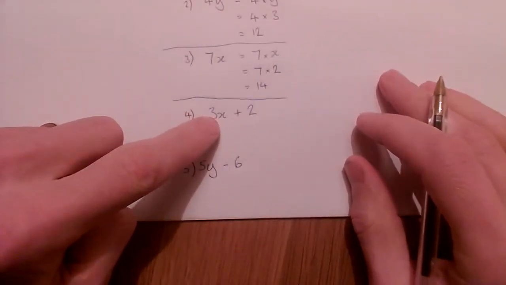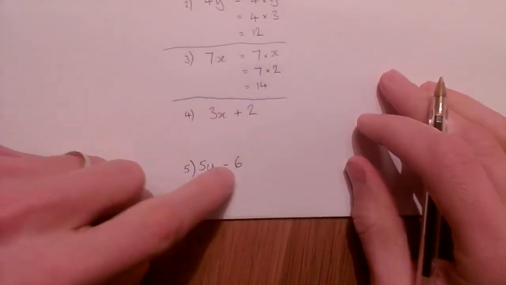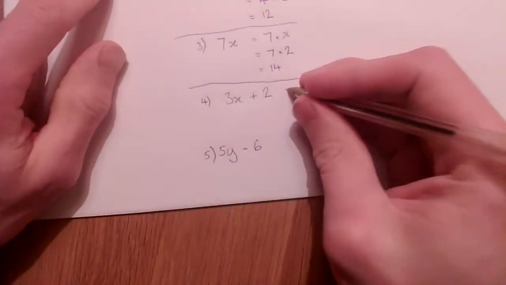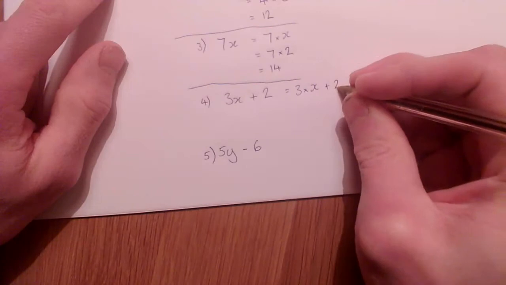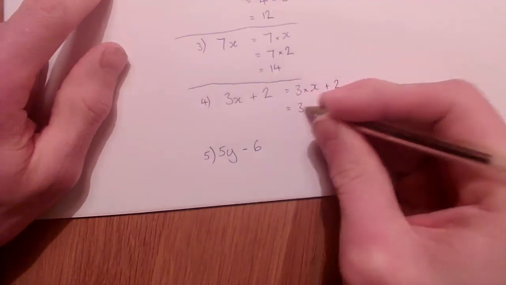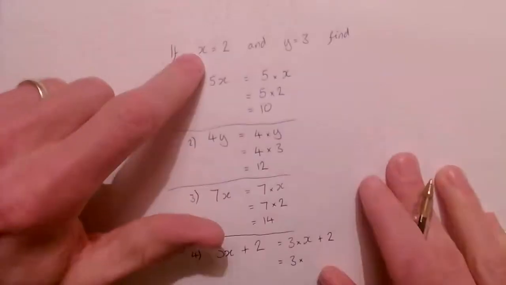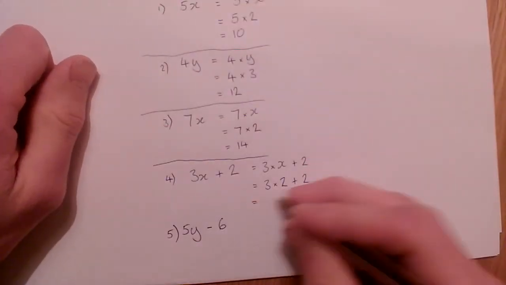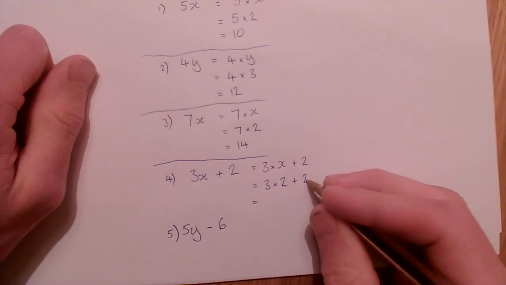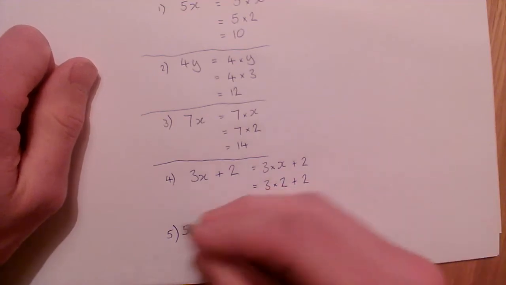The last two that I've got here are a wee bit different. We've got a timesing bit, and we've got an added bit or a subtracted bit. So let's break these ones down. We've got 3 times whatever x is, plus 2. That is 3 times, now reminding ourselves, x is 2 here. So 3 times 2, add 2. 3 times 2 is 6, plus 2 is 8.